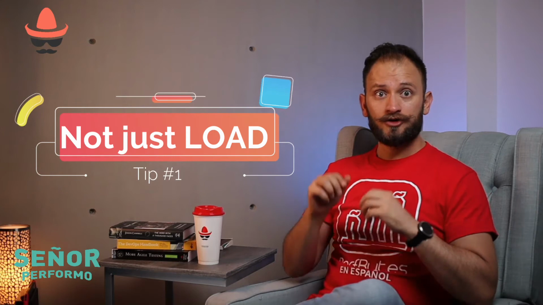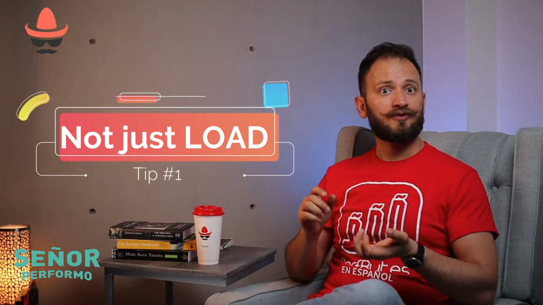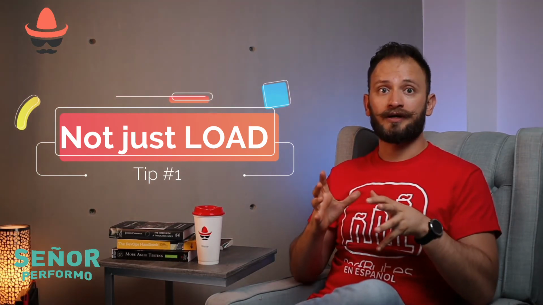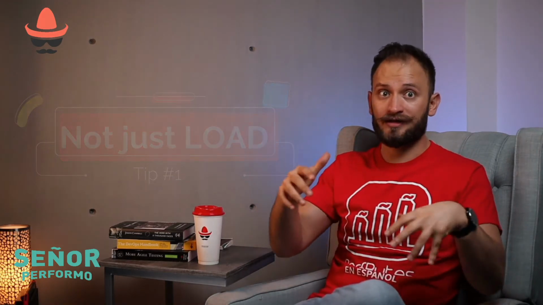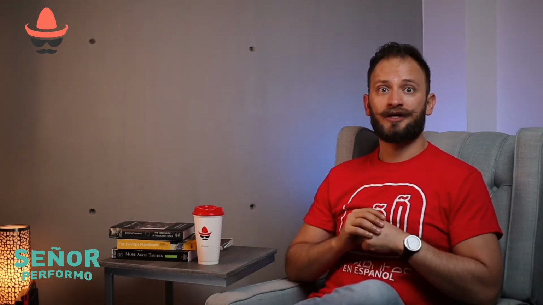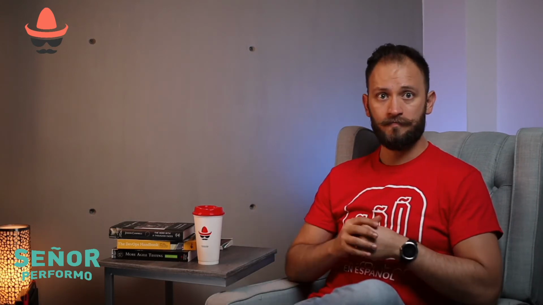Number 1, you should stop trying to guarantee performance only doing load tests. As I have said it a lot already in this show, load testing should be the last thing to do when trying to guarantee performance, especially in an agile methodology.